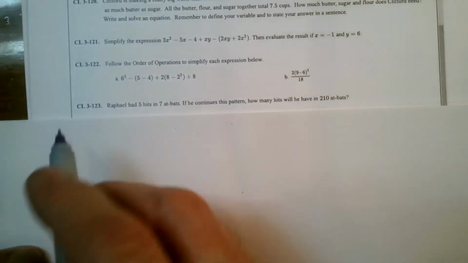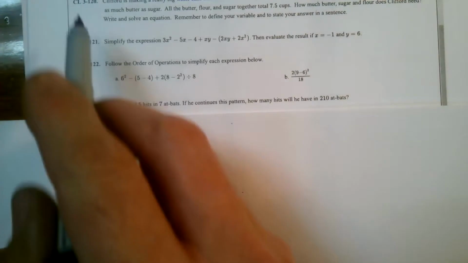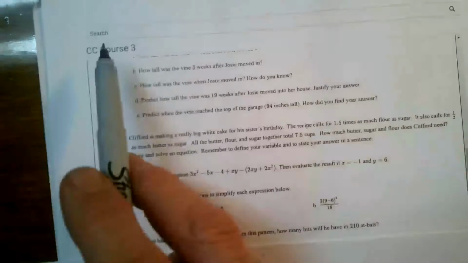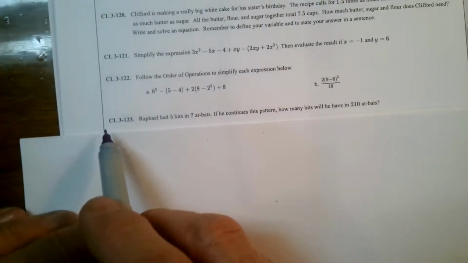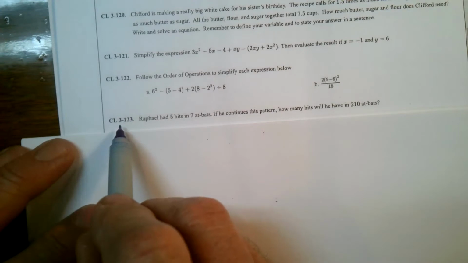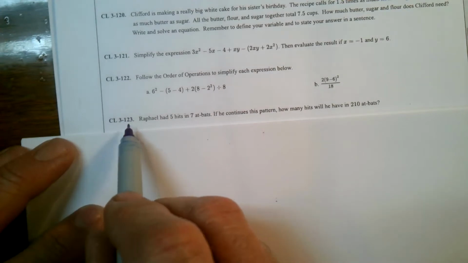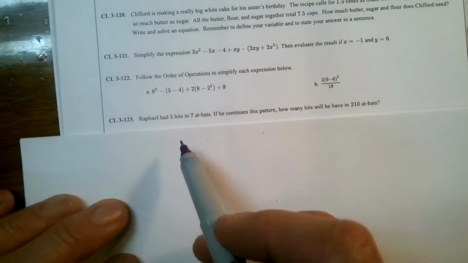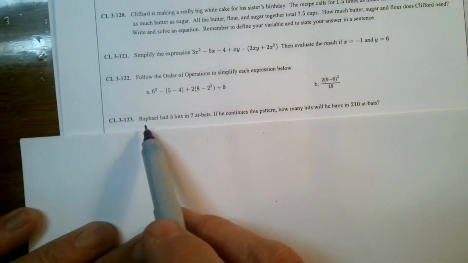This time we are looking at CC3, CPM, Course 3. These are the closure exercises, the closure activities, and looking at 3-123. All right, so I'll read this and then we'll come up with the solution.